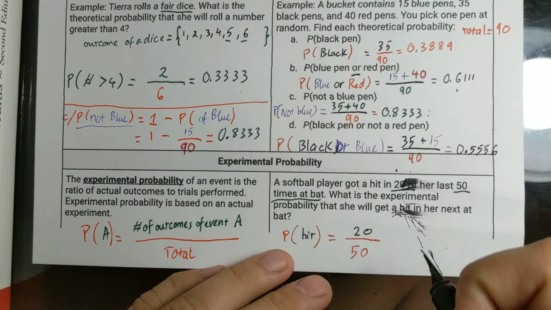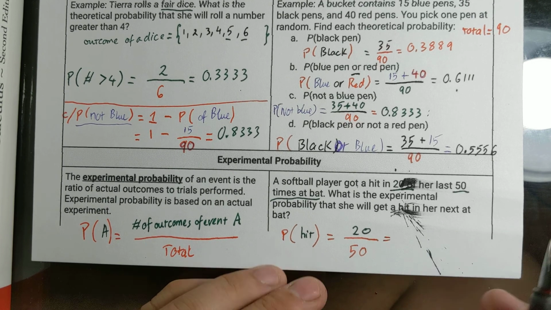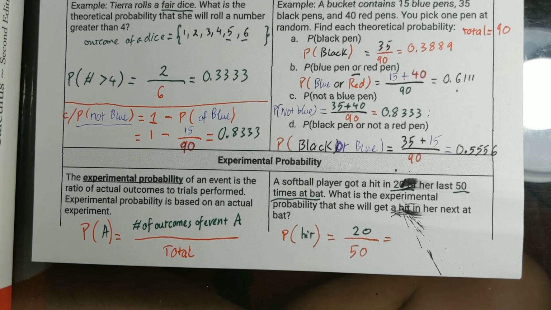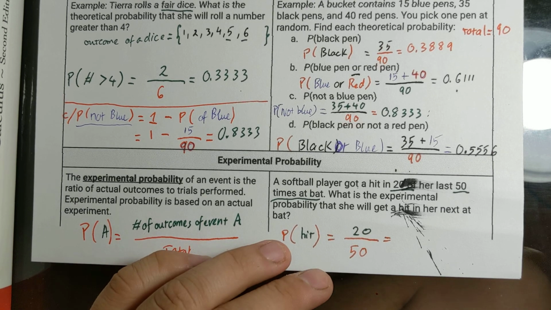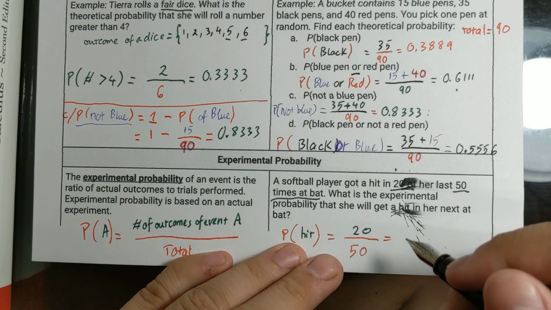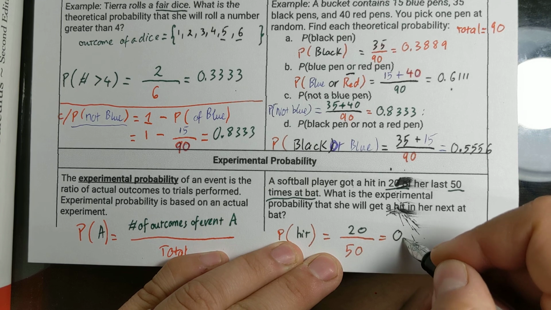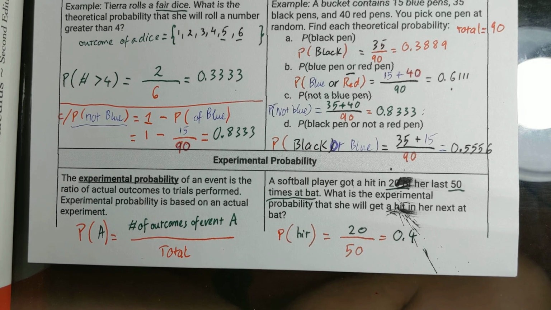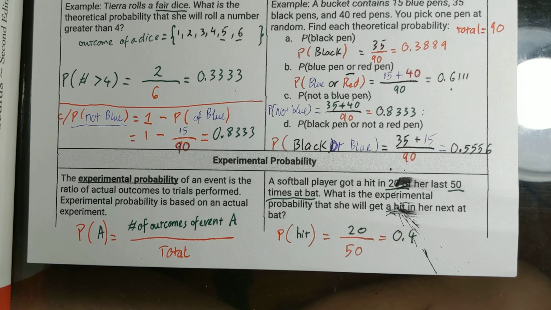You type that into your calculator, 20 over 50, it's going to be 0.4, which is 40%. If you play baseball, 40% is pretty much crappy, but it's better, hopefully.